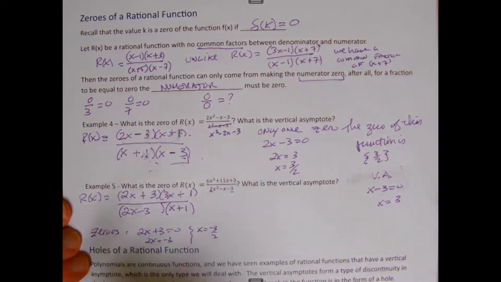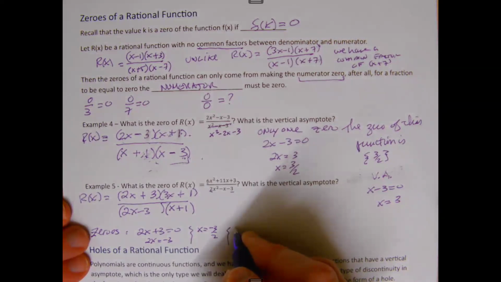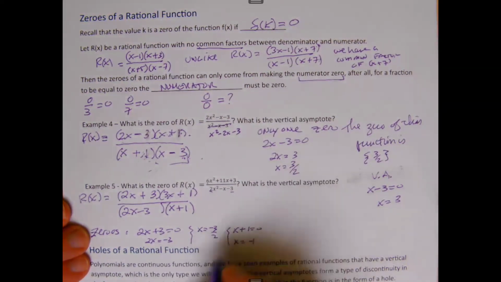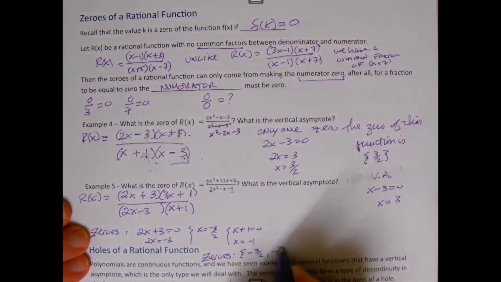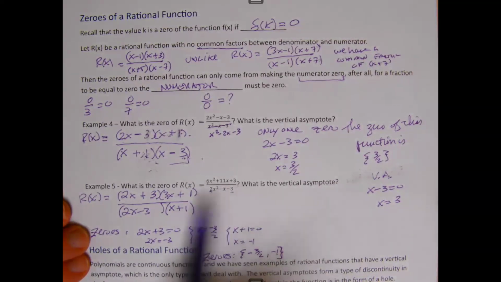And then I set the other one also equal to 0. Sorry, I'm having a little hard time thinking at the moment. Subtract, and I get that. So my zeros are going to be negative 3/2, negative 1. So that means if I enter negative 3/2 here, the output is 0. I enter negative 1 into this, the output is 0.